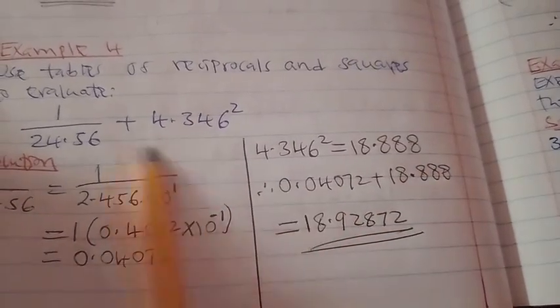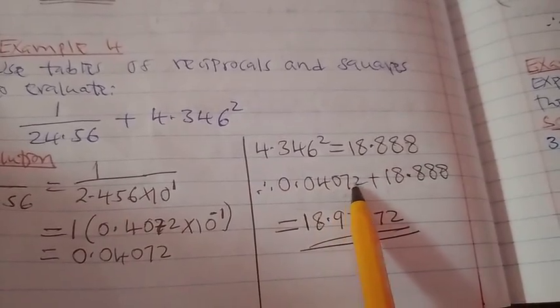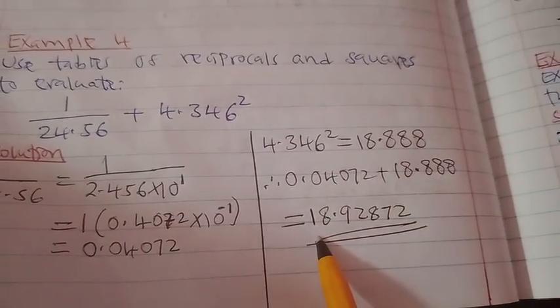Now, we add the two parts of the expression, we get 0.04072 plus 18.888. The final answer becomes 18.92872. Example 5.